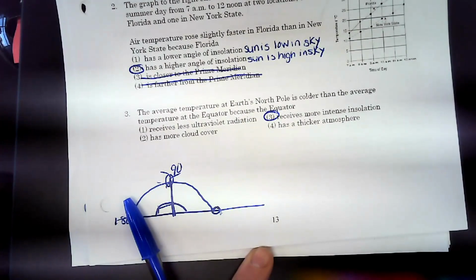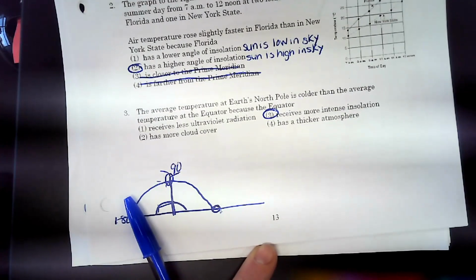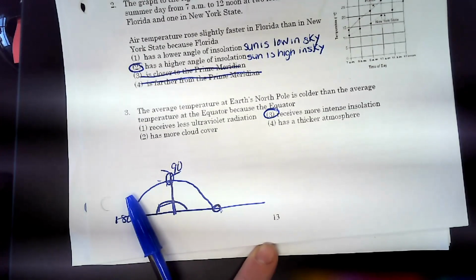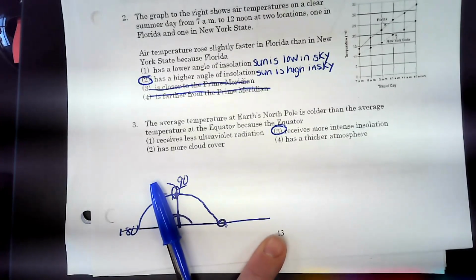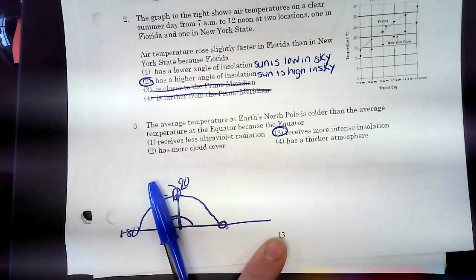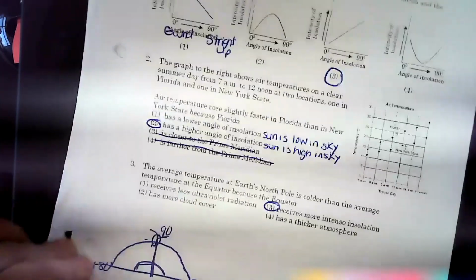If you don't like the word intense, you know what it means. You all looked at me with a funny look on your face when I said, what does it mean to be intense? Because you know it means strong, a little aggressive, a little bit in your face. Intense sun, a little strong, a little aggressive, burning your face. So think of it in terms of words you're used to, not science words.